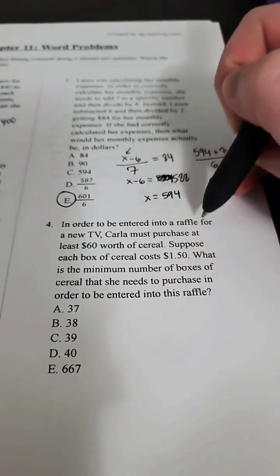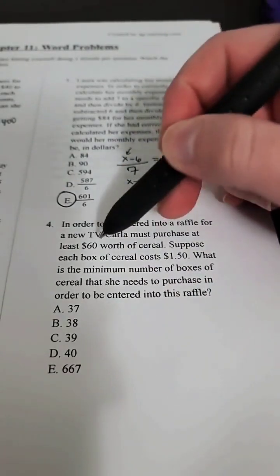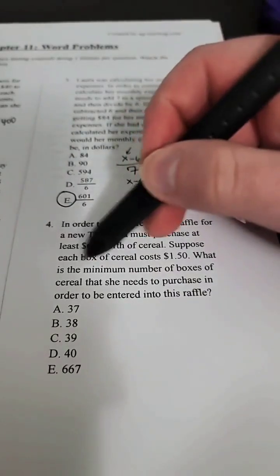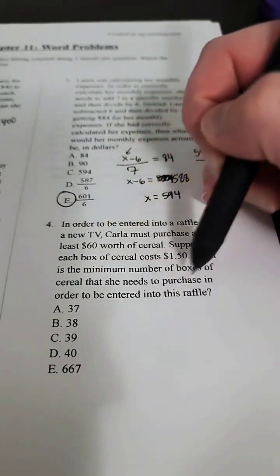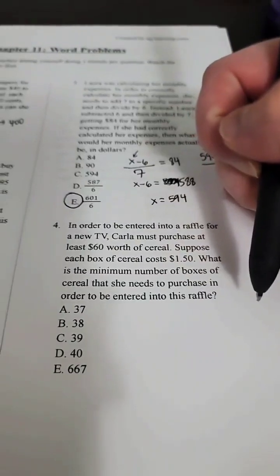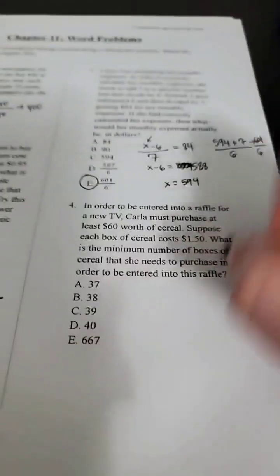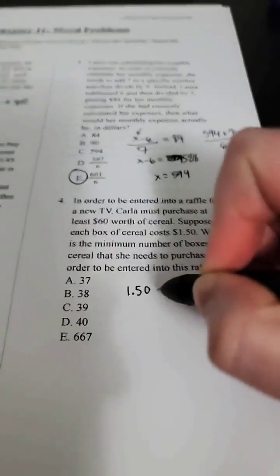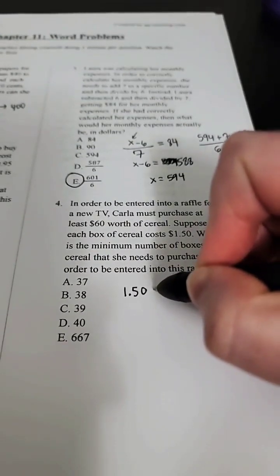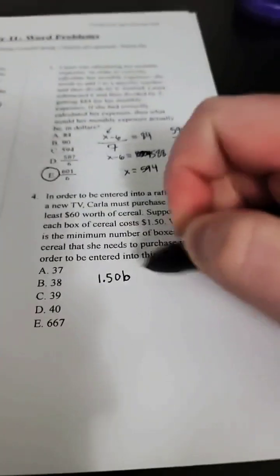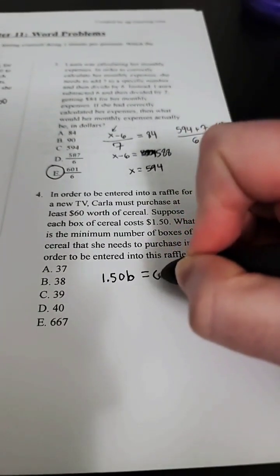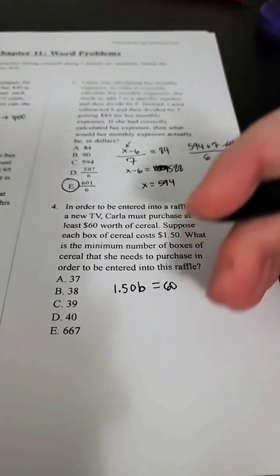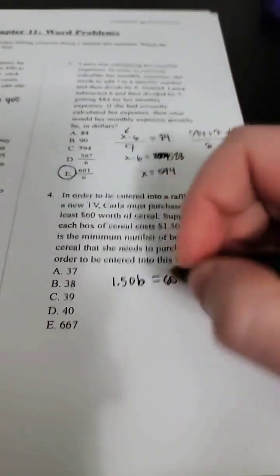In order to be entered into a raffle for a new TV, Carla must purchase at least $60 worth of cereal. Suppose each box of cereal costs $1.50. What is the minimum number of boxes of cereal that she needs to purchase in order to be entered into this raffle? So what we would say is our equation is $1.50 times the number of cereal boxes, we'll just call that B, has to equal $60 because it has to be at least that much that she's buying.